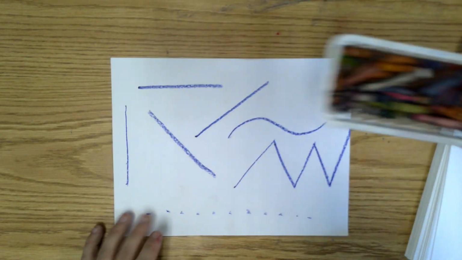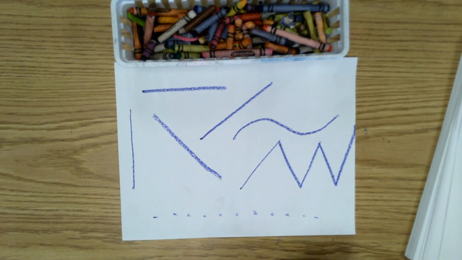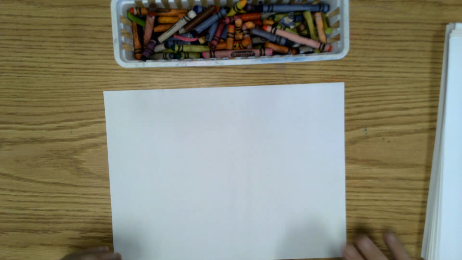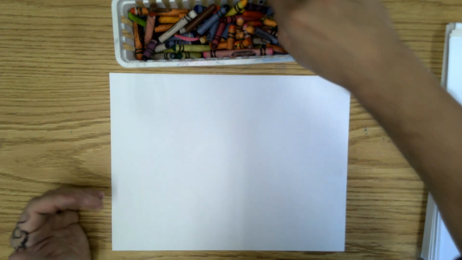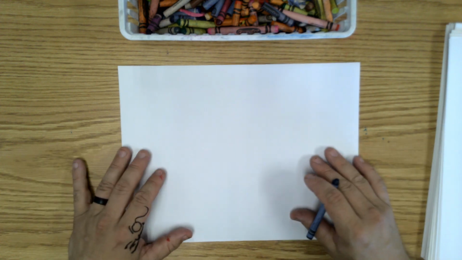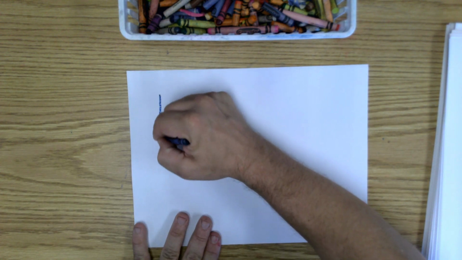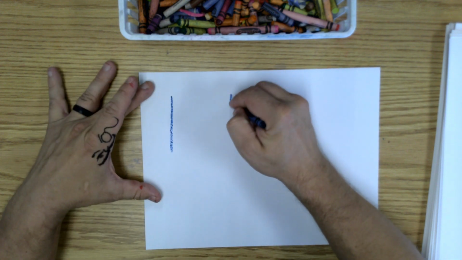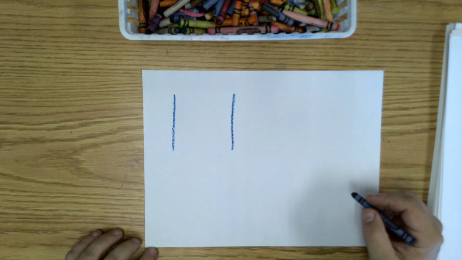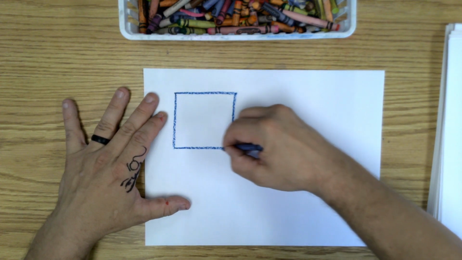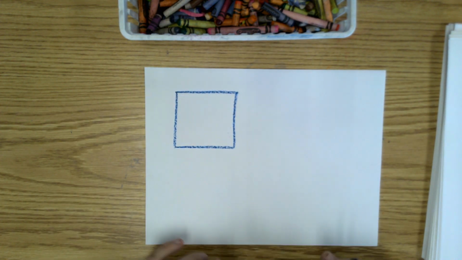A lot of you who have been working with me before would remember us talking about this earlier in the year. So, what am I going to do with these shapes? Well, I can use a variety of lines to make shapes. I could use 1, 2 vertical lines, and I can use 1, 2 horizontal lines to create a square.